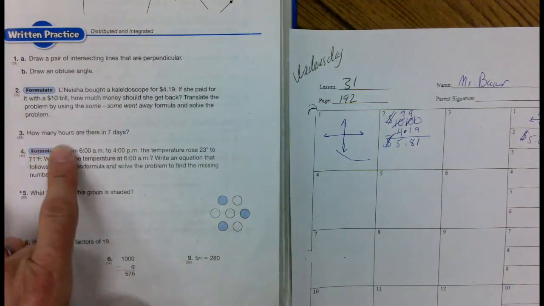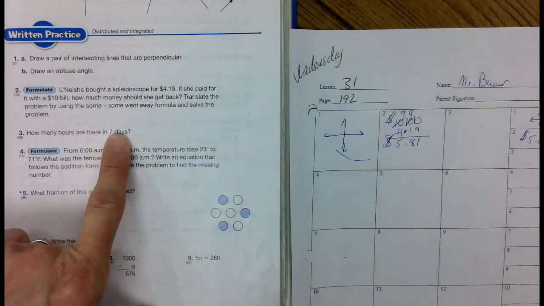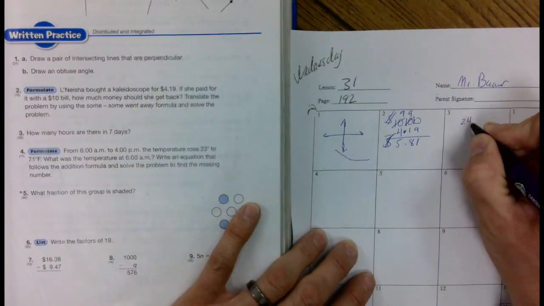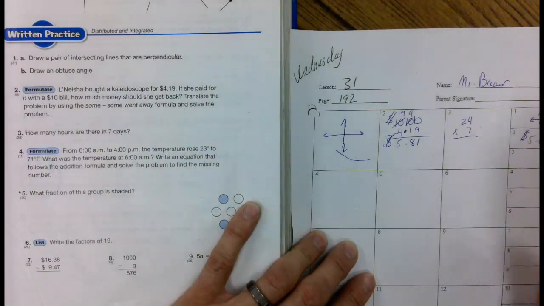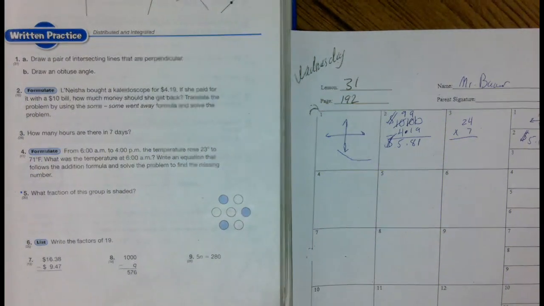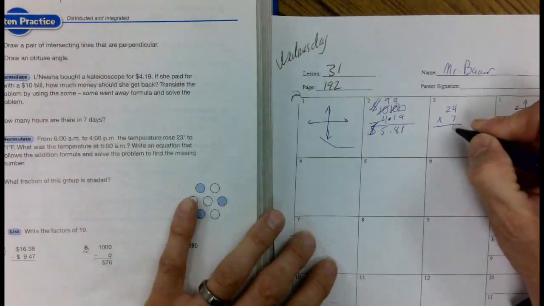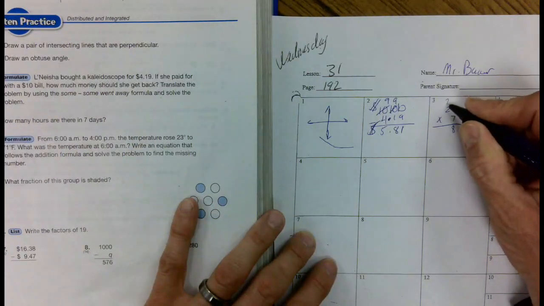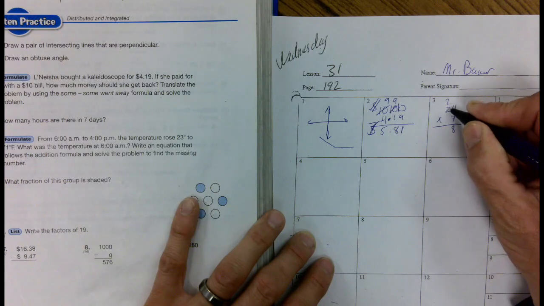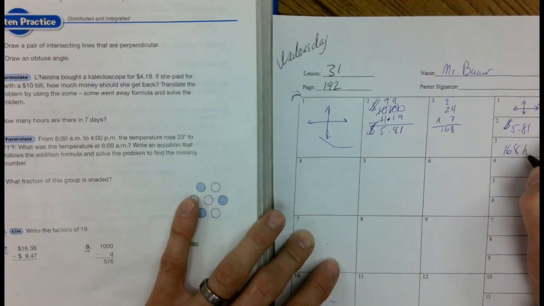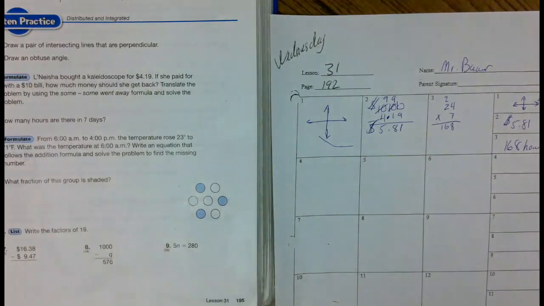Number 3, how many hours are there in 7 days? So first of all, you got to find out how many hours in 1 day. And there's 24 hours in a day, so you're going to take 24 times 7. 4 times 7 is 28. And 7 times 2 is 14 plus 2 is 16. 168 hours in 7 days.